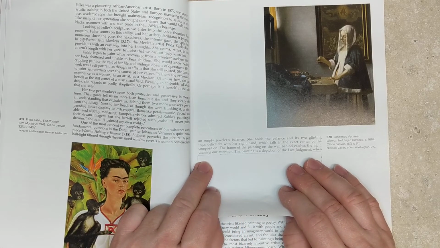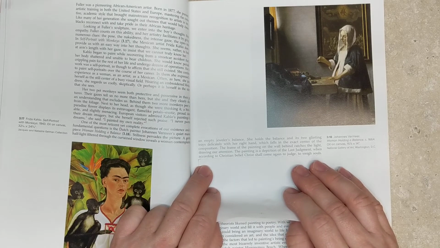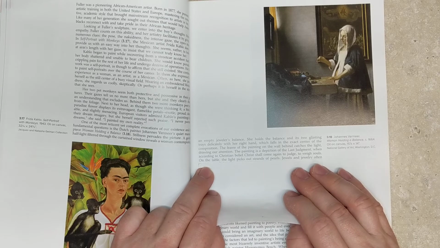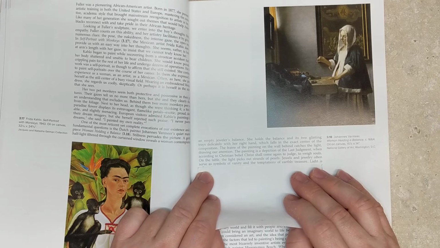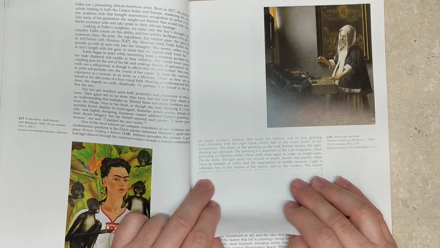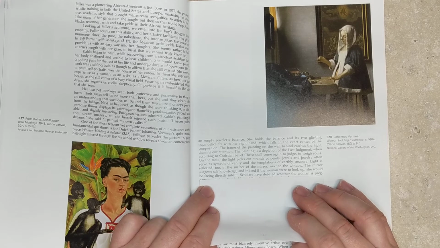The painting is a depiction of the Last Judgment, when, according to Christian belief, Christ shall come again to judge, to weigh souls. On the table, the light picks out strands of pearls. Jewels and jewelry often serve as symbols of vanity and the temptations of earthly treasures. Light is reflected, too, in the surface of the mirror next to the window. The mirror suggests self-knowledge, and indeed, if the woman were to look up, she would be facing directly into it.